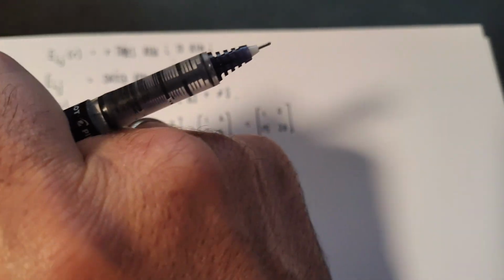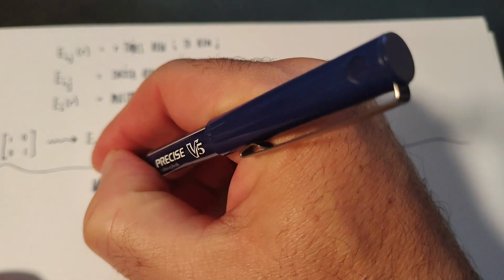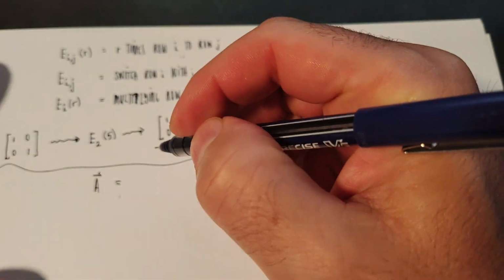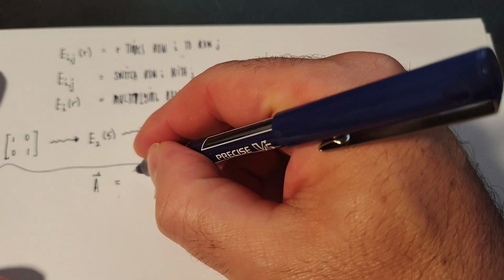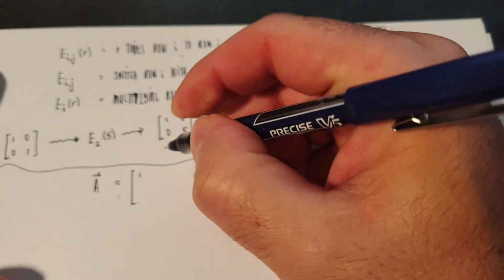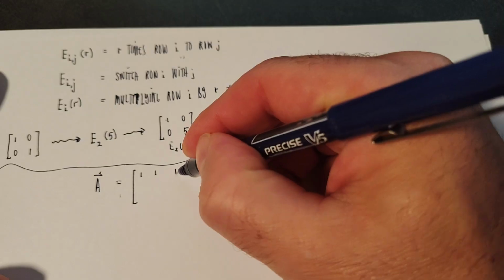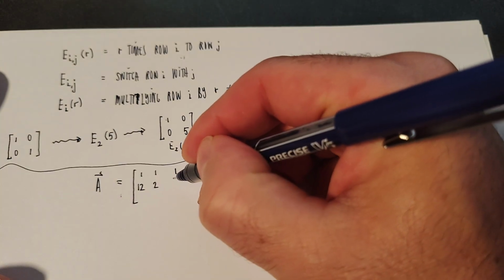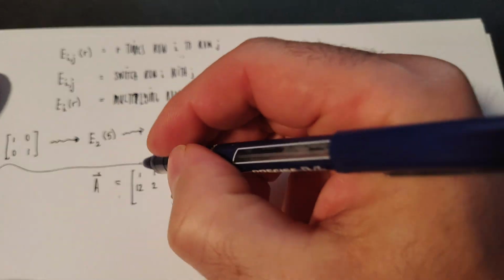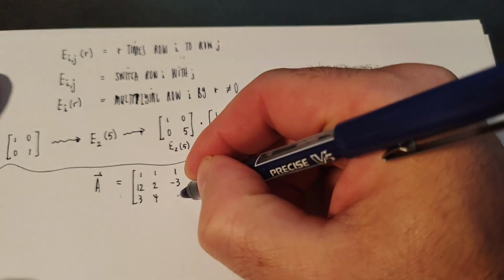So I'm going to write out this matrix A, and it's let's see, it's 1. Write this out element by element: 1, 1, 1, 12, 2, negative 3, and 3, 4, and 1.